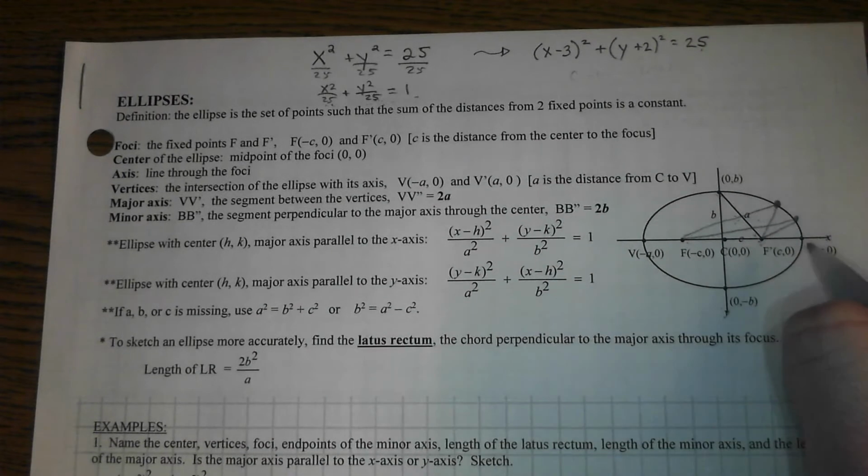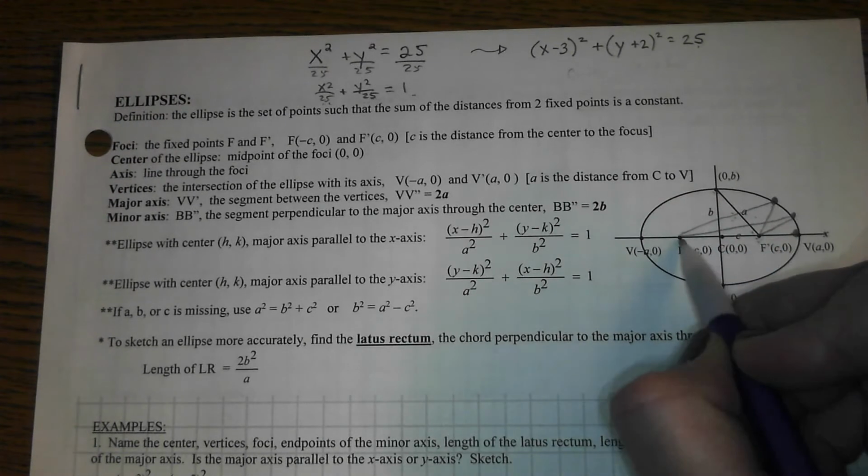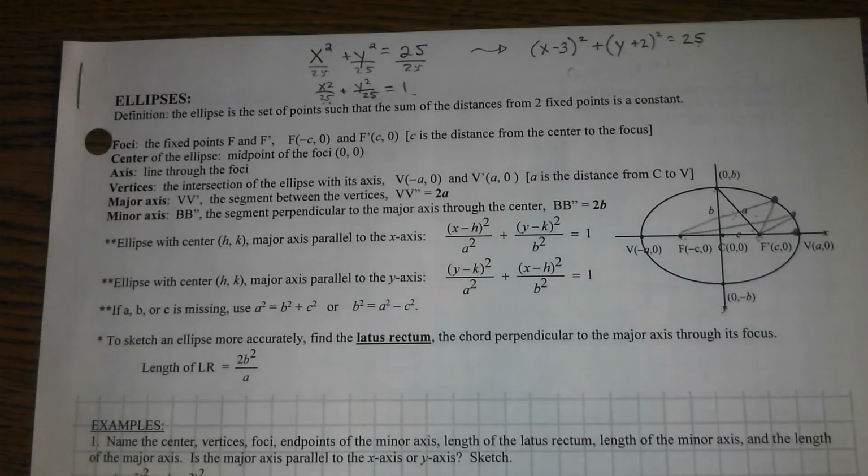And then if you pull it down here, I mean, here to the first focus got even longer, and here to the second focus got even shorter. So one of them is growing as you kind of work around the ellipse, and one of them is shrinking, but the sum of the two of them is still all hitting the same number.